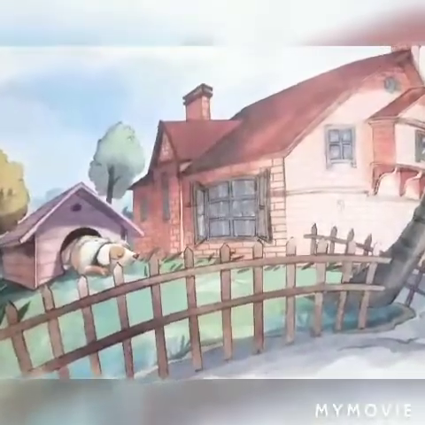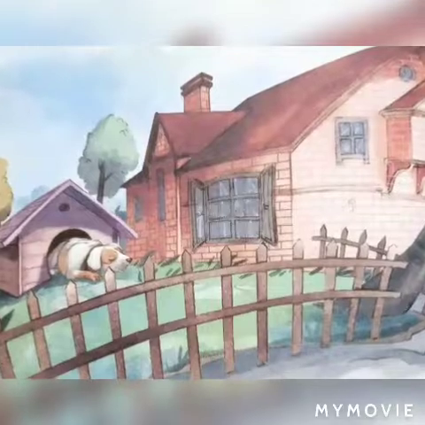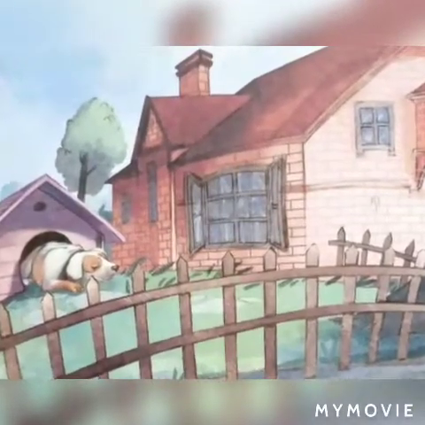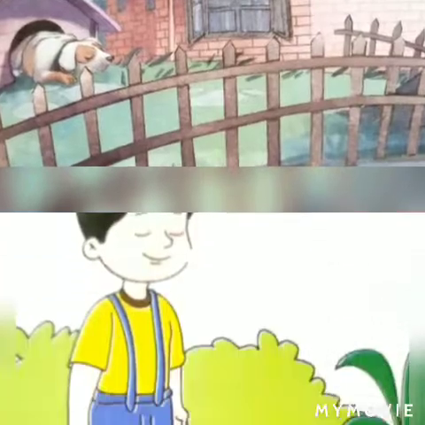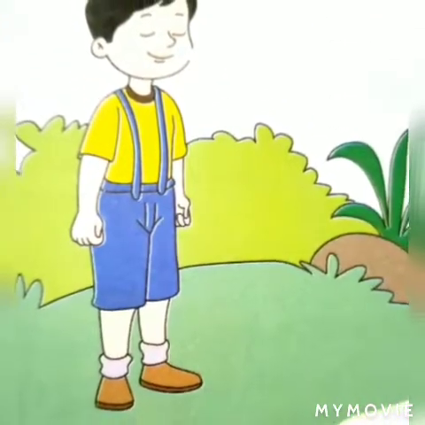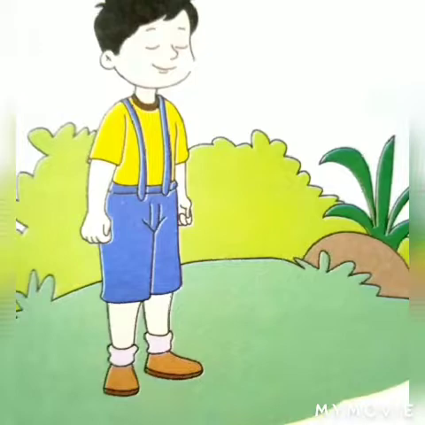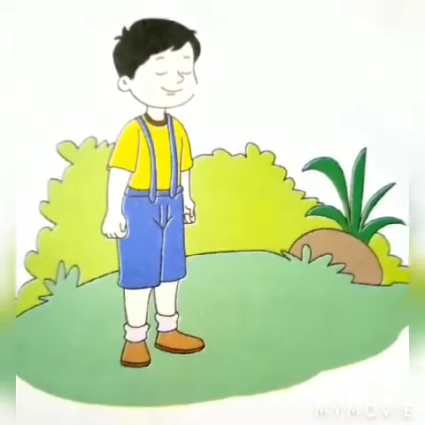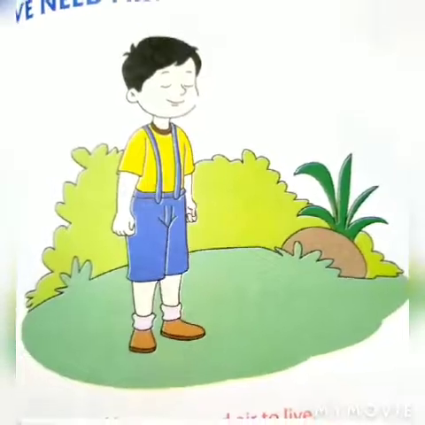A touch-me-not plant is a small plant that has small leaves. Now children, once you touch the leaves of that plant, it closes for a time being.